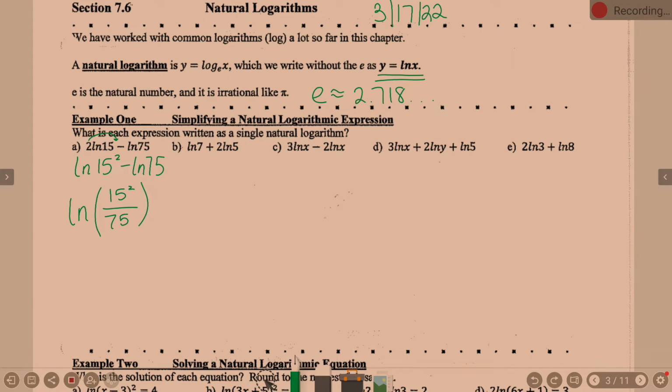Now, if you haven't already, what is 15 squared? 225. What is 225 divided by 75? 3. So this is the natural log of 3.